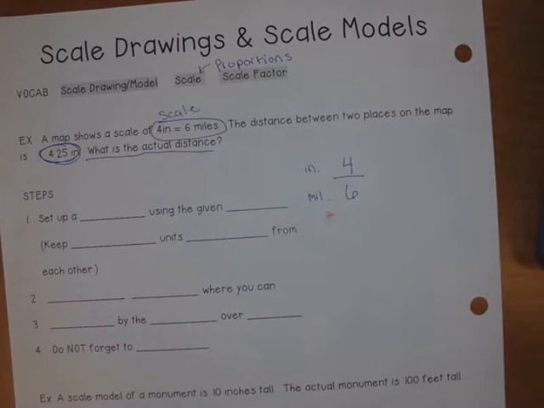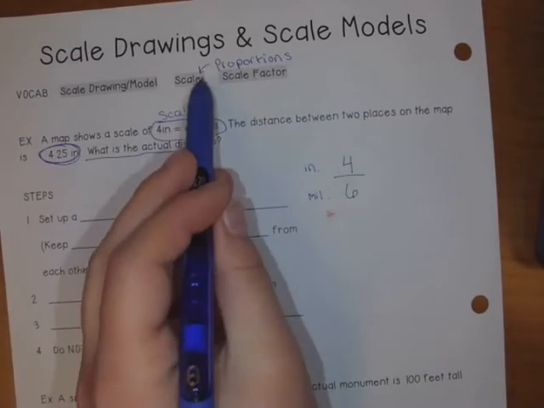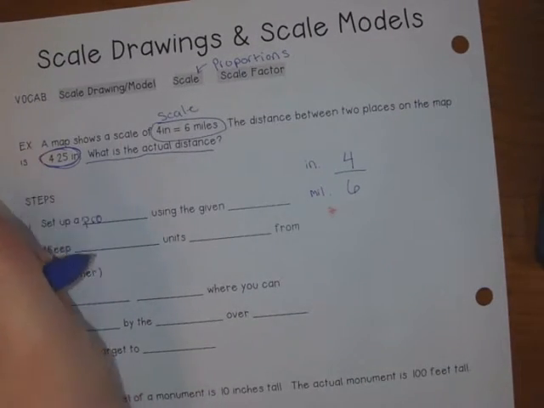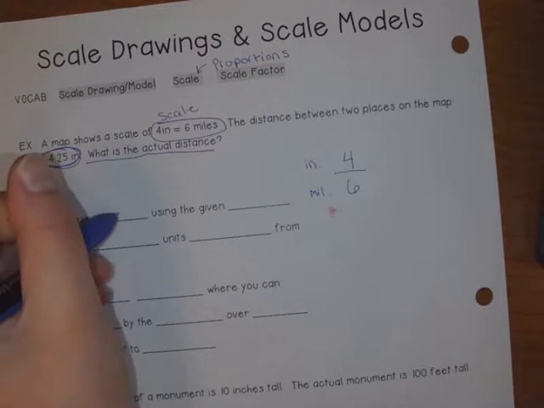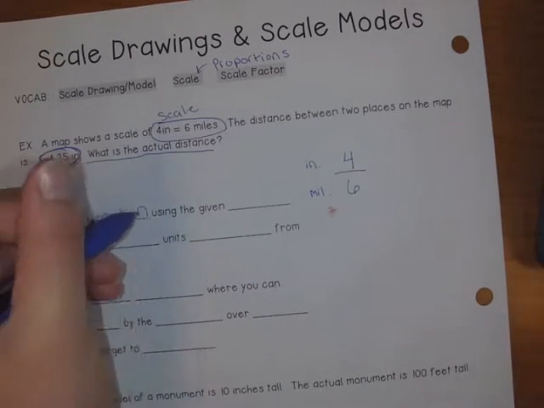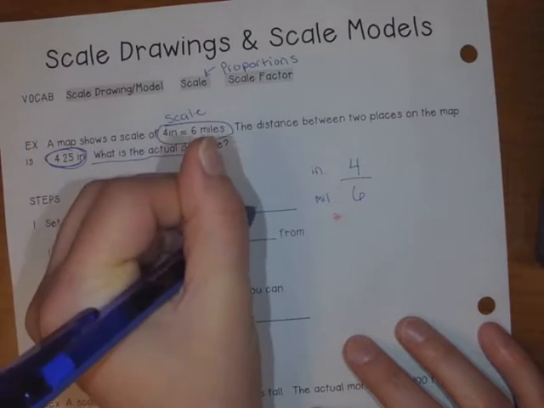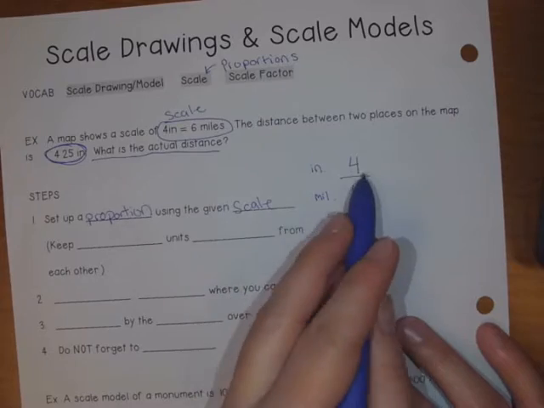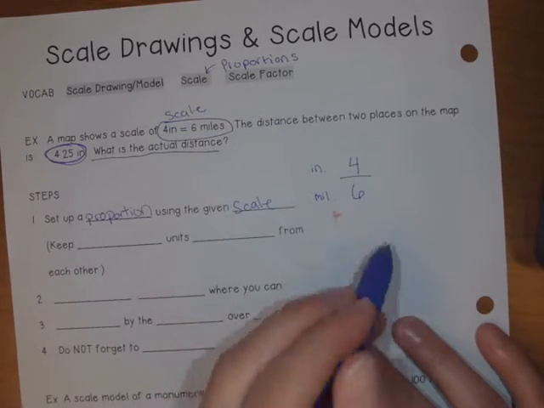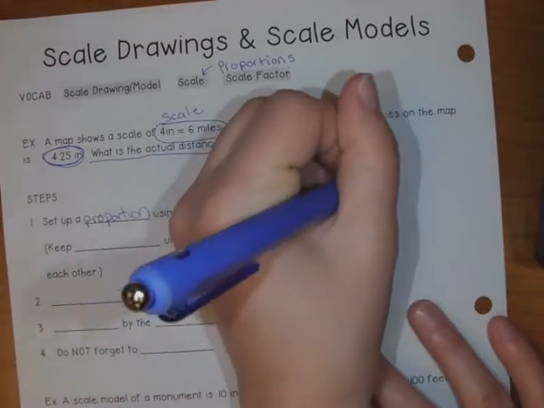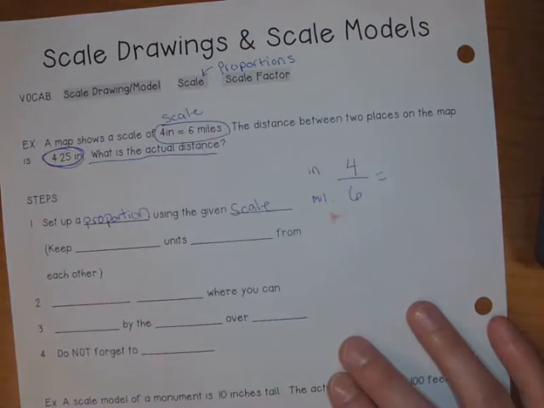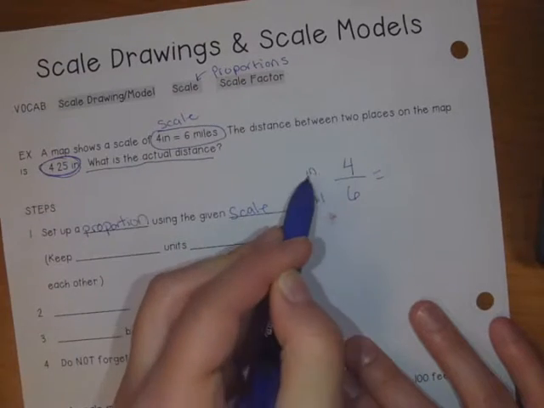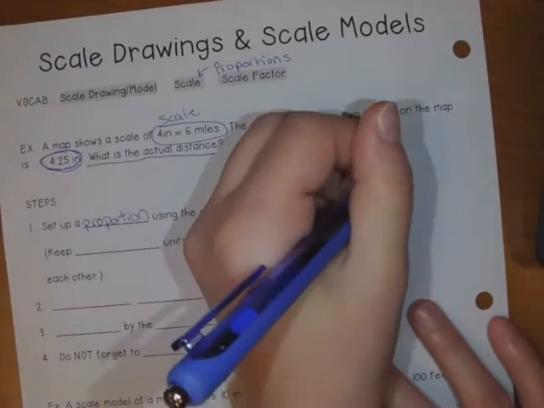The question is, what is the actual distance? When we are solving scales, remember, scales are proportions. So step 1 is to set up a proportion using the given scale. We set up our first rate using the given scale, but to set up a proportion, it needs to be equal to something. In this case, it's 4.25 inches, which means it needs to be lined up with the inches.